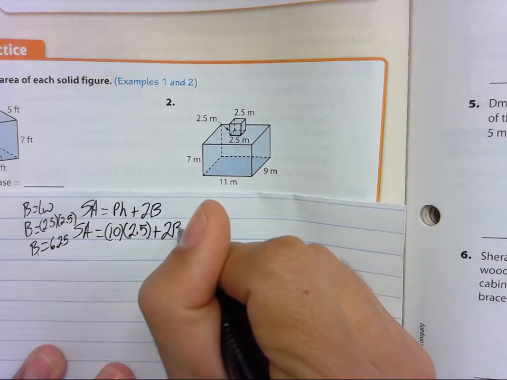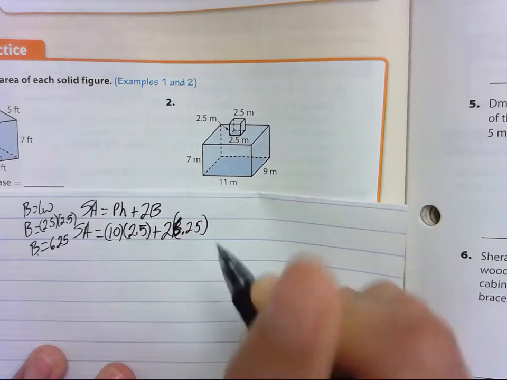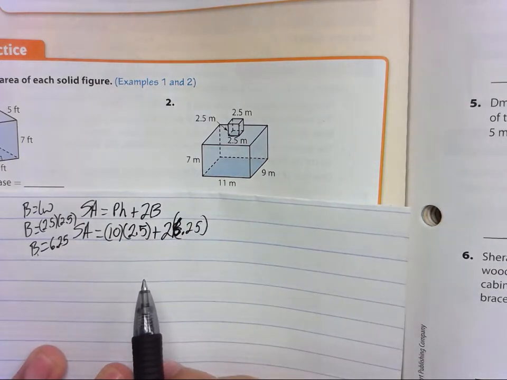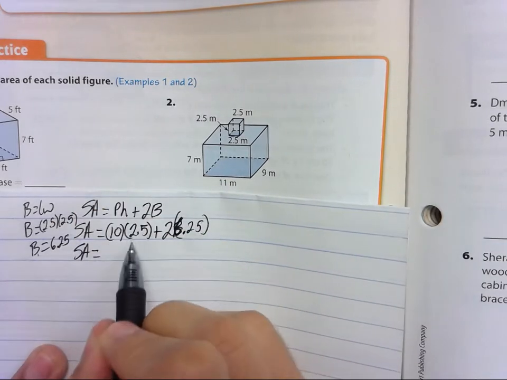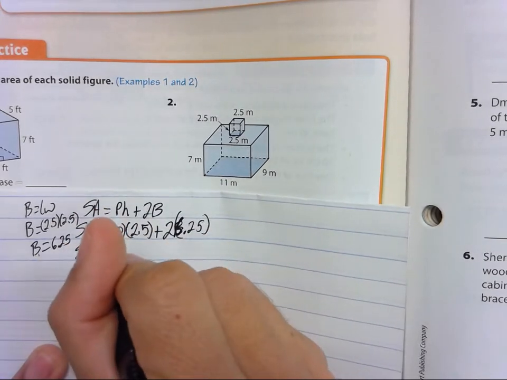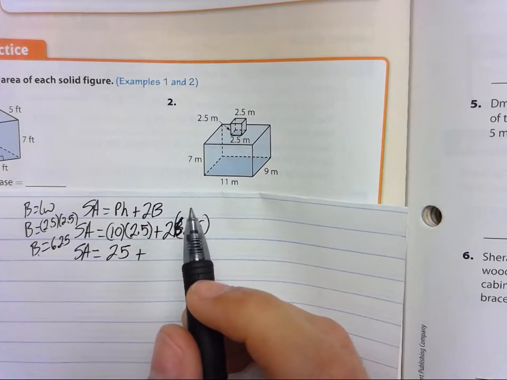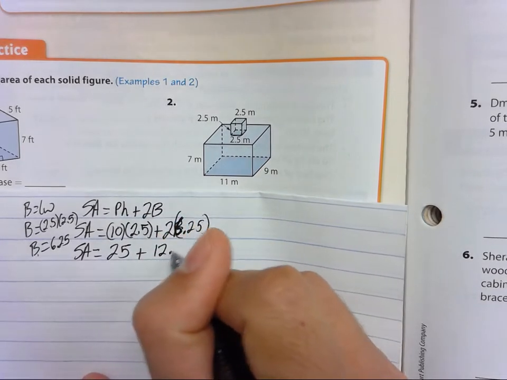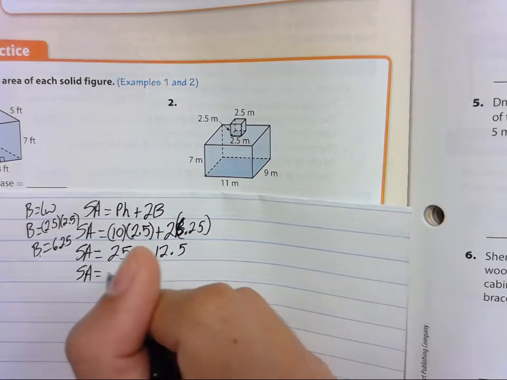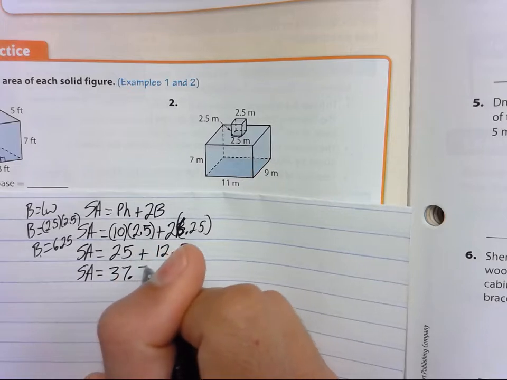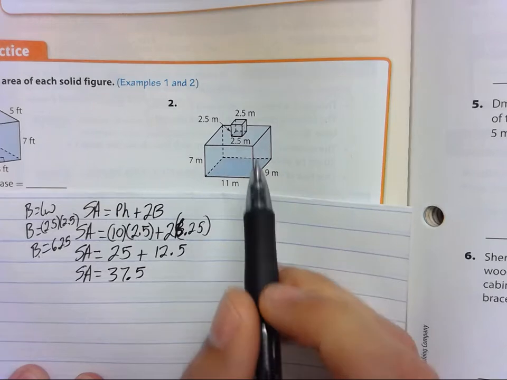So 2 times 6.25. We used the formula and substituted, and now we need to solve. 10 times 2.5 is 25, and 2 times 6.25 is 12.5. So the surface area of the cube is 37.5. That's the surface area of the cube.